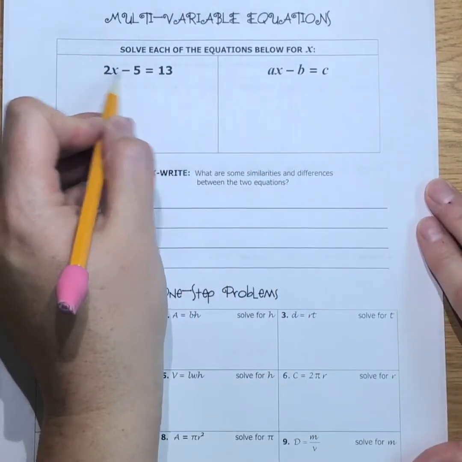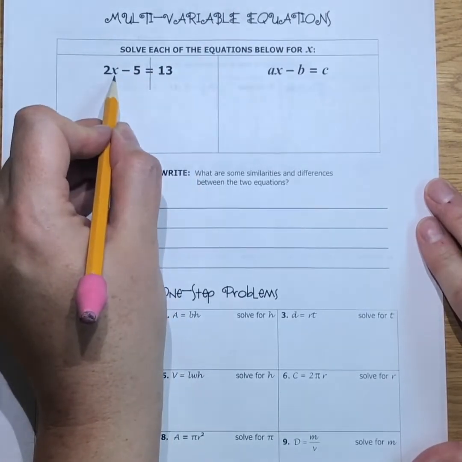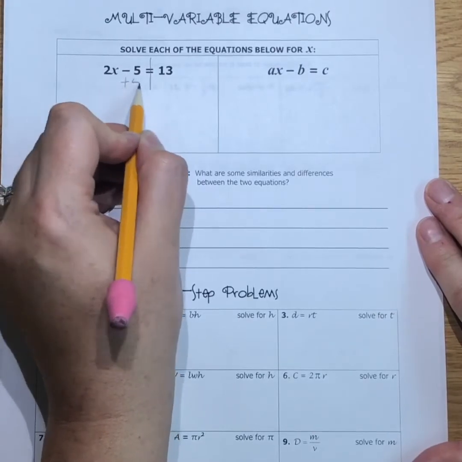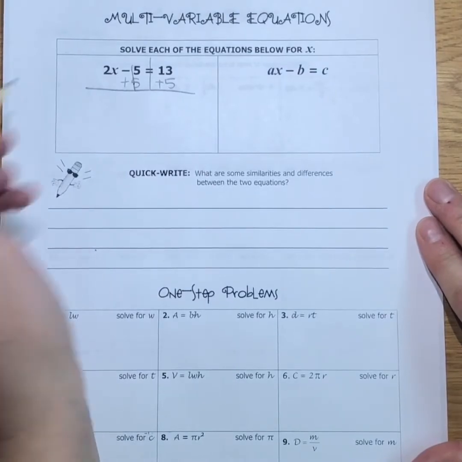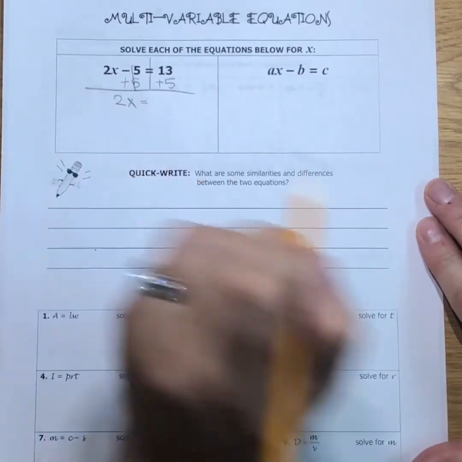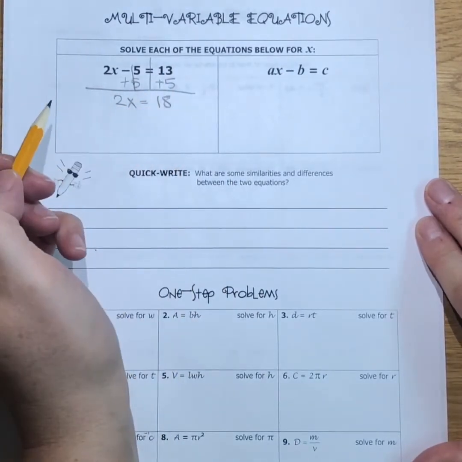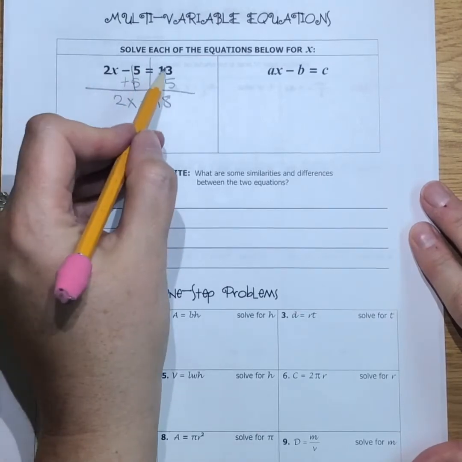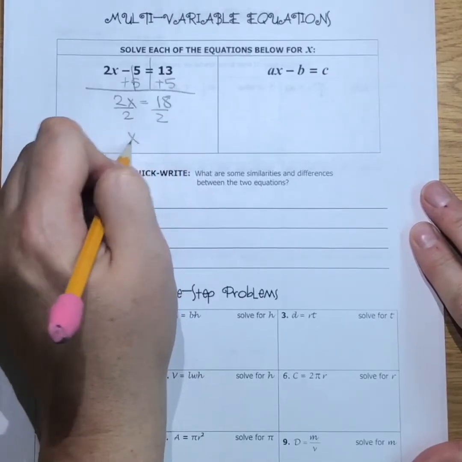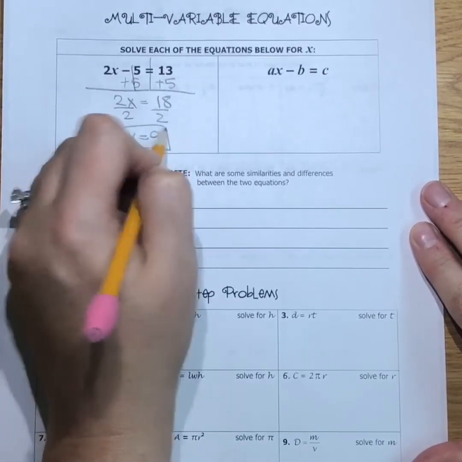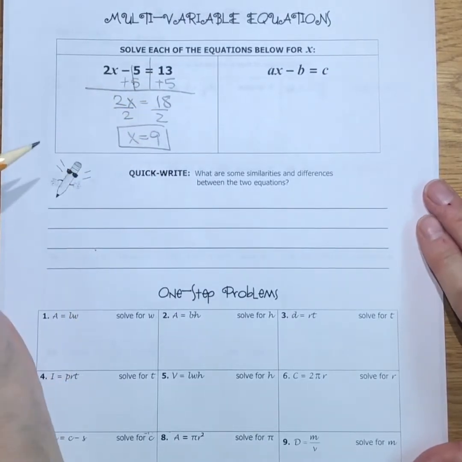So like in 2x minus 5, if I draw the line to show the left-hand side and the right-hand side, if we want to solve for x, first we have to undo the minus 5, so we add 5. Okay? So we know the negative 5 and positive 5 eliminate, and we just have the 2x on the left-hand side, and we can combine 13 and 5 to get 18 because they're like terms. Remember, we always do like terms on a single side. So then we could divide by 2, and x equals 9. So my calculations, we added 5 to get 18, and then we divided by 2 to get your 9.